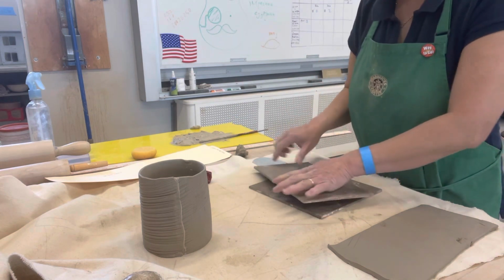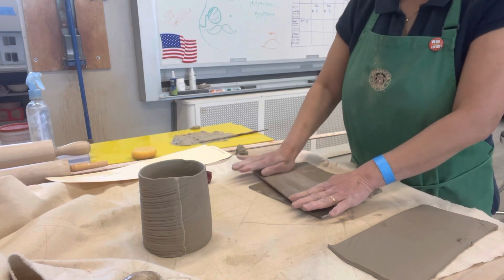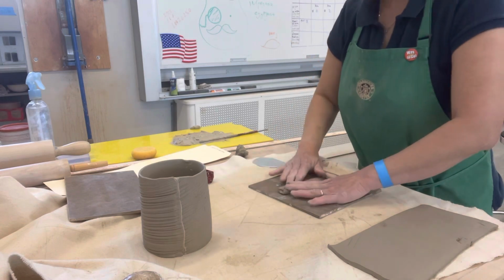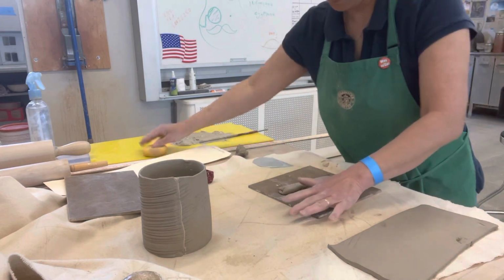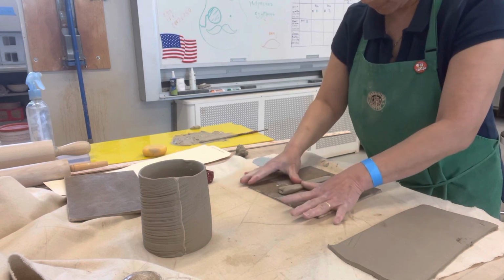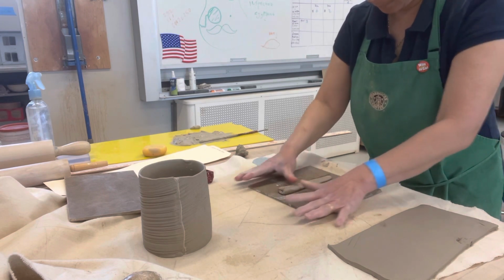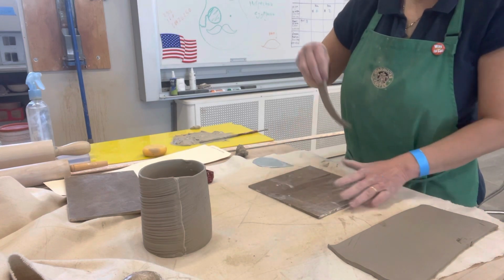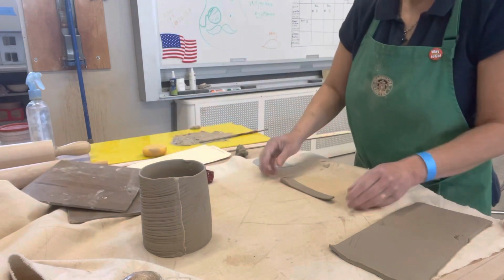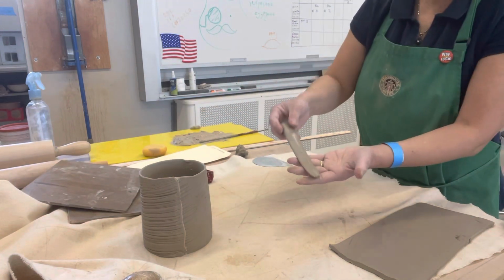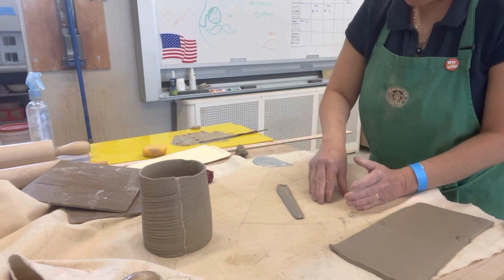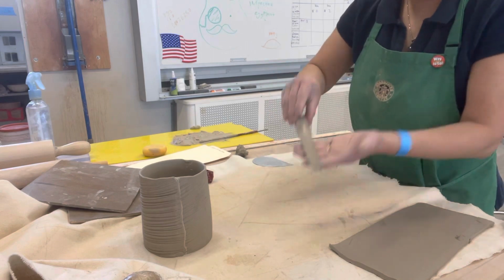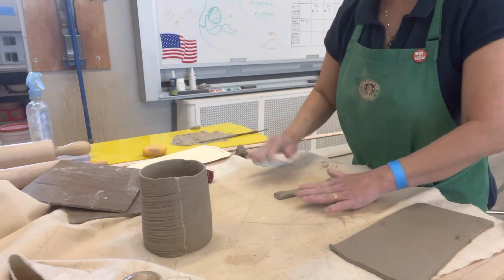Okay. I'm gonna push it down. Flatten just a little bit like that. Once I did that, I'm going to thin out just a little bit. Right here, okay? This is gonna be my handle, but I'm gonna make it a little thinner by dropping my clay down and pulling away like this. So stretch even more. Okay. Then I'm gonna come back here.